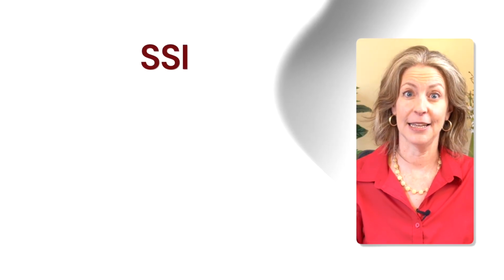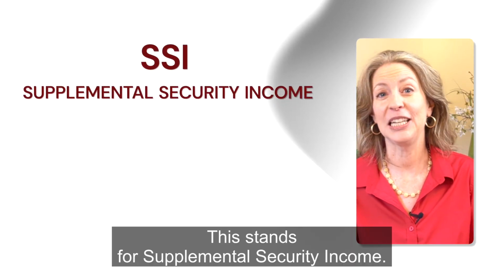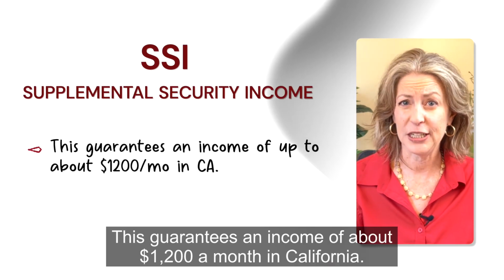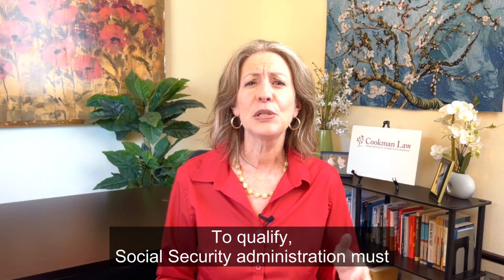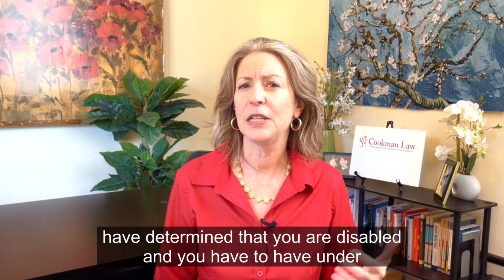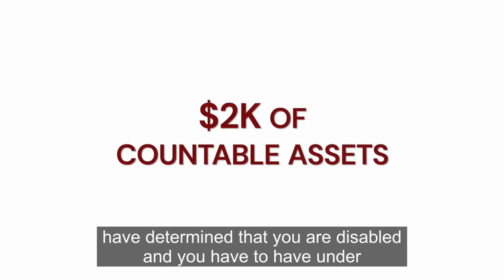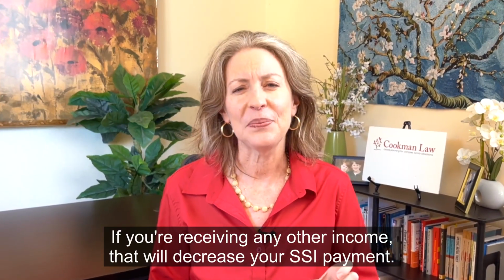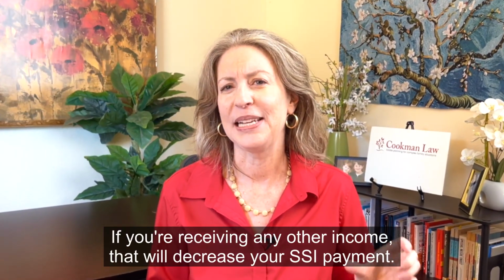Next is SSI. This stands for Supplemental Security Income. This guarantees an income of about $1,200 a month in California. To qualify, Social Security Administration must have determined that you are disabled, and you have to have under $2,000 of countable assets. And if you're receiving any other income, that will decrease your SSI payment.